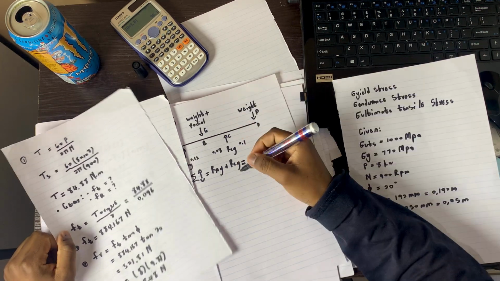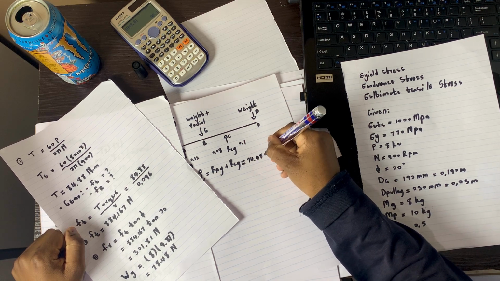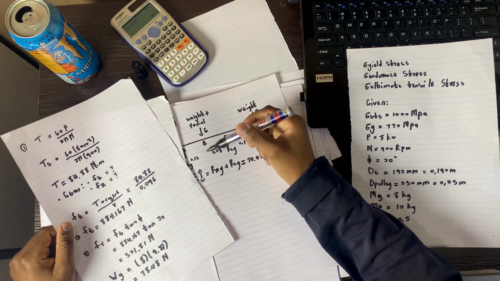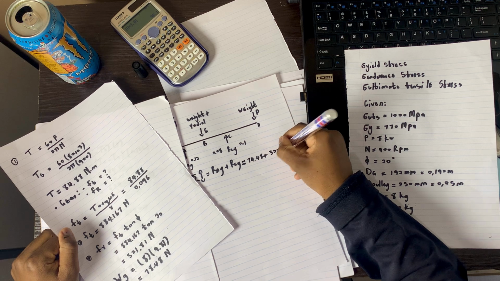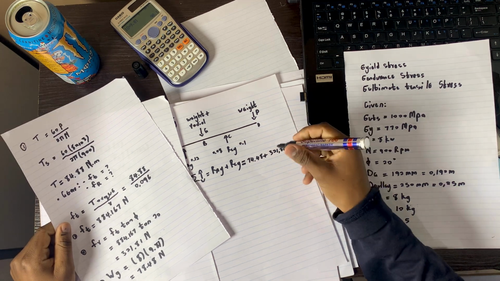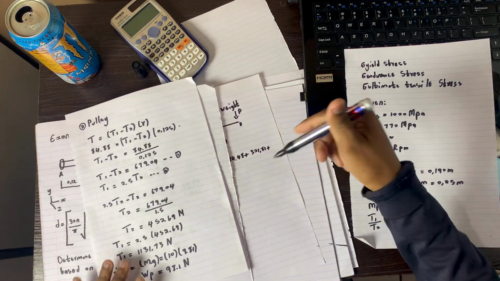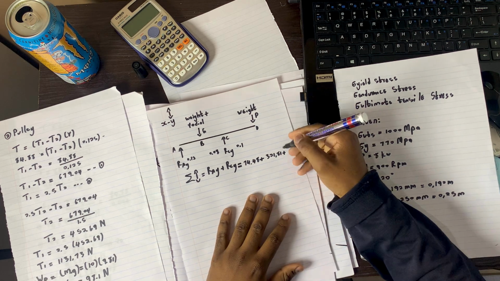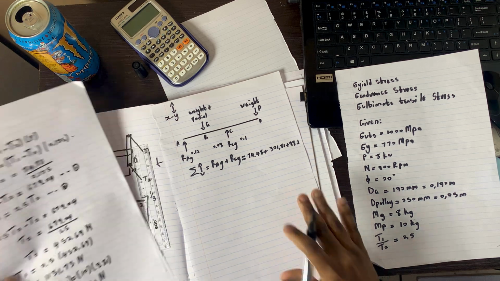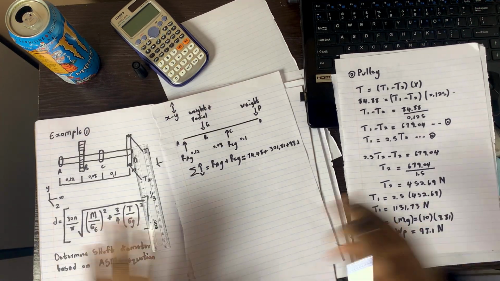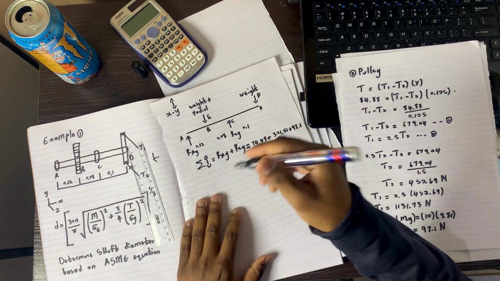The weight of the gear is 74.48. Let me put this here so that I can clear things up so it doesn't confuse you.